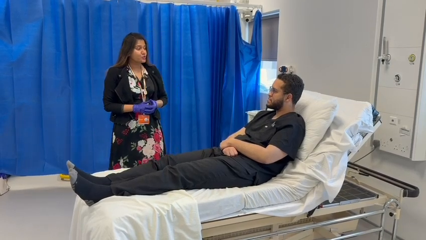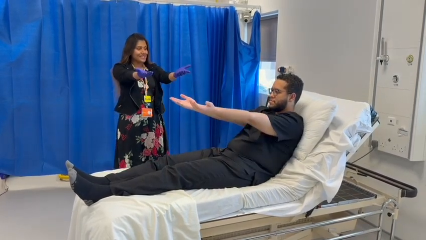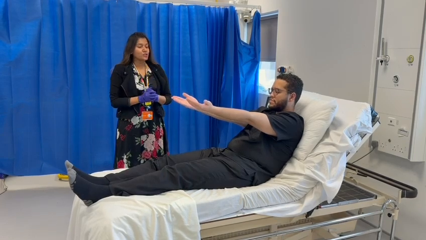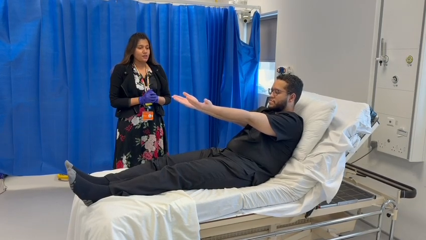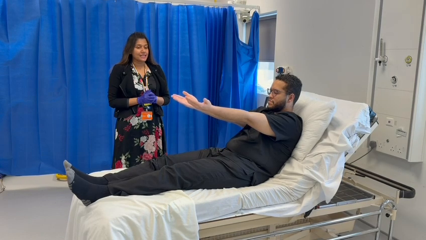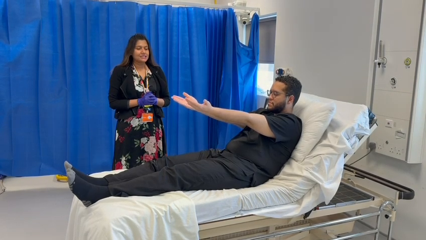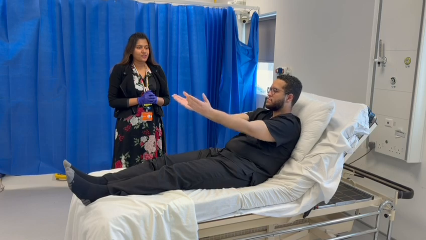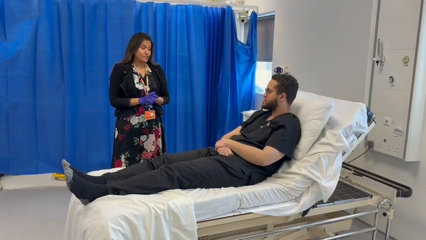Can you lift both your arms up like this for me for 10 seconds? Keep your eyes closed, and I'm going to count 10 seconds. 1, 2, 3, 4, 5, 6, 7, 8, 9, and 10. Thank you. You can open your eyes and relax your arms. There was no pronator arm drift.